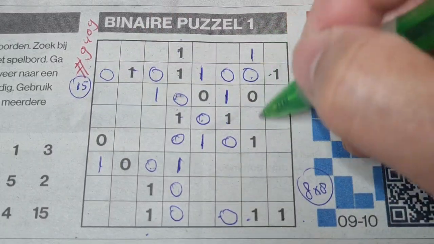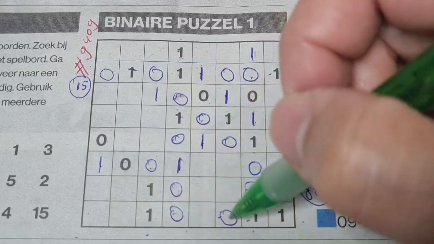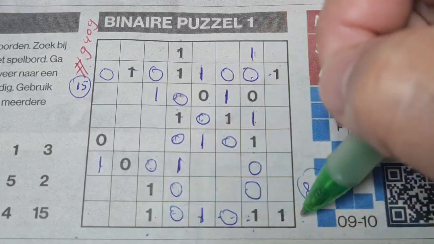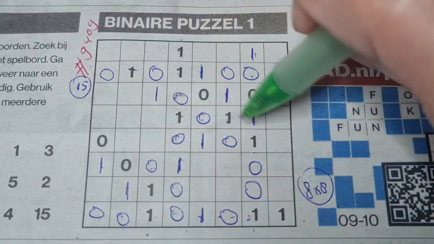Double zeros. Here one, there one. 4 ones we have here, so the rest are zeros. Between the zeros comes a one. 4 ones we have here, so the rest are zeros. Between the zeros comes a one.